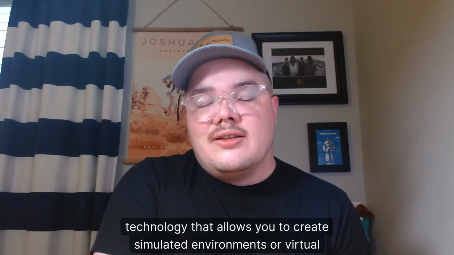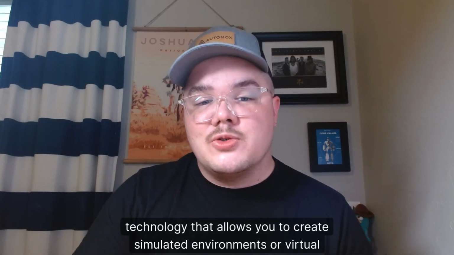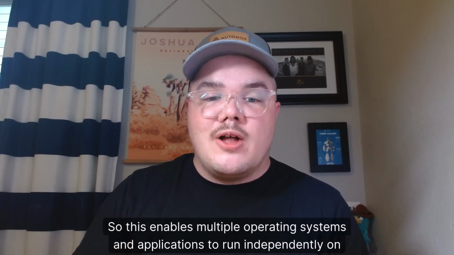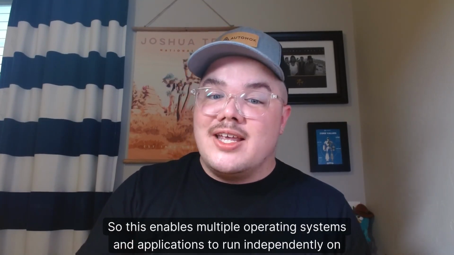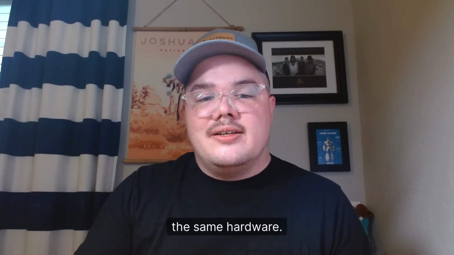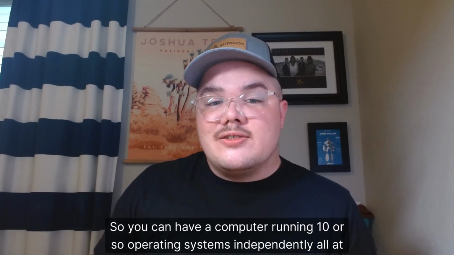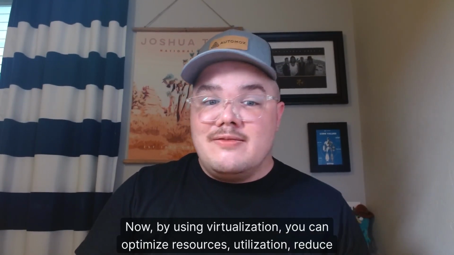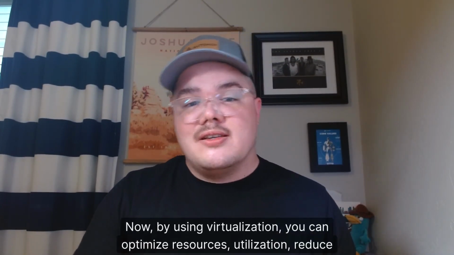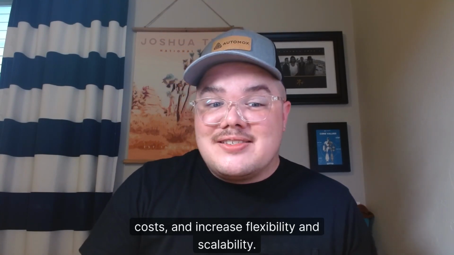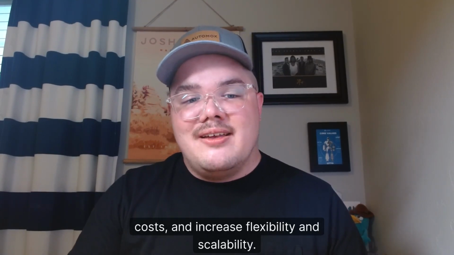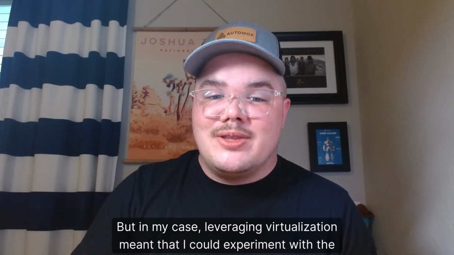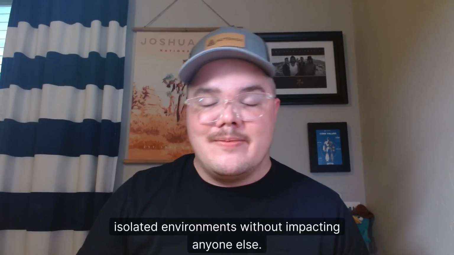virtualization is a technology that allows you to create simulated environments or virtual machines on a single physical hardware system. So this enables multiple operating systems and applications to run independently on the same hardware. So you can have a computer running 10 or so operating systems independently all at the same time. Now, by using virtualization, you can optimize resource utilization, reduce costs, and increase flexibility and scalability.